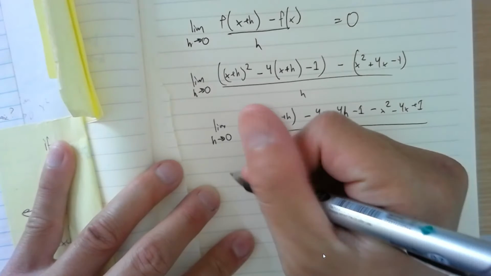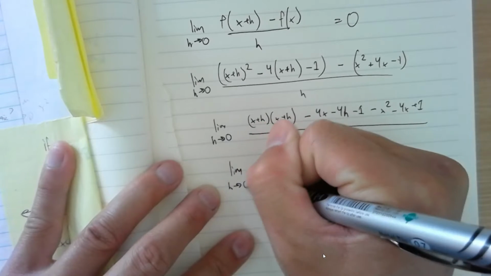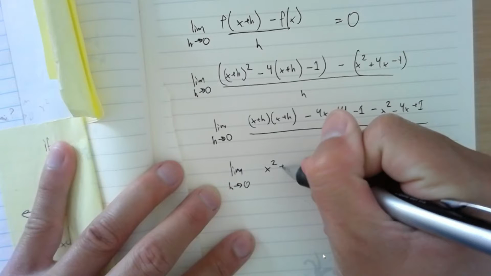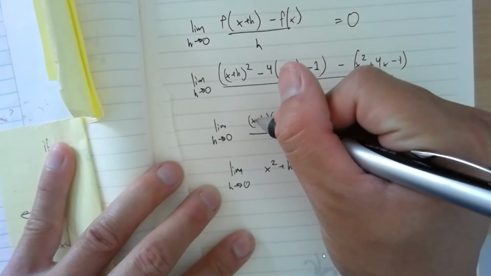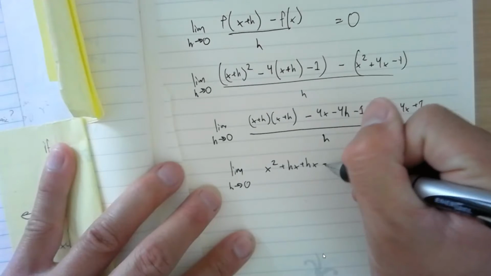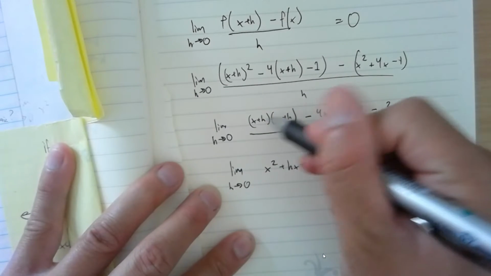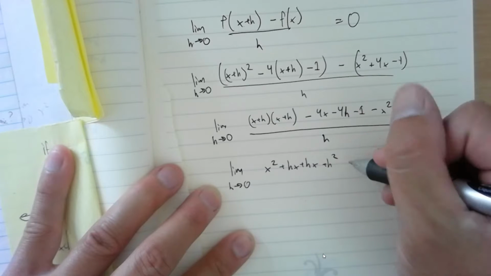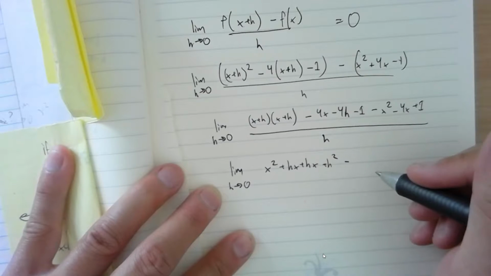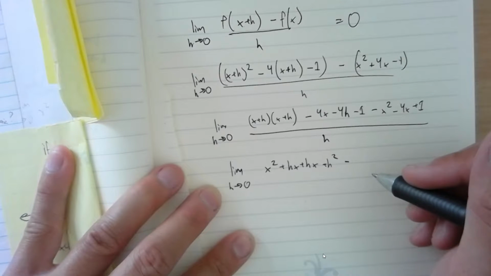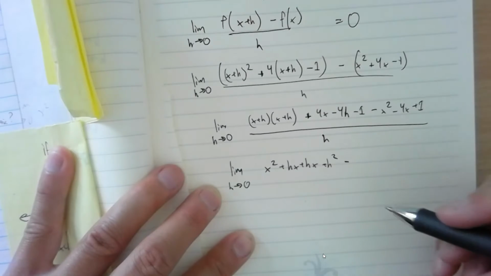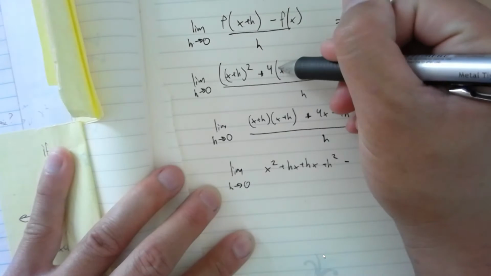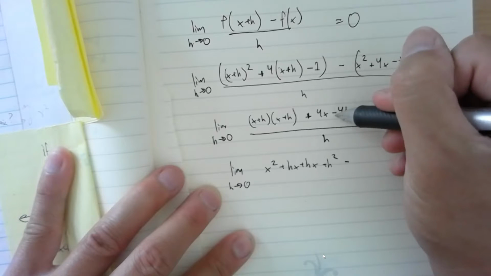This looks like the limit as h approaches 0 of x squared plus hx plus hx plus h squared, so I expanded the two binomials into one polynomial. Oh, you know what? I accidentally wrote that incorrectly. It should be plus 4x plus 4h.